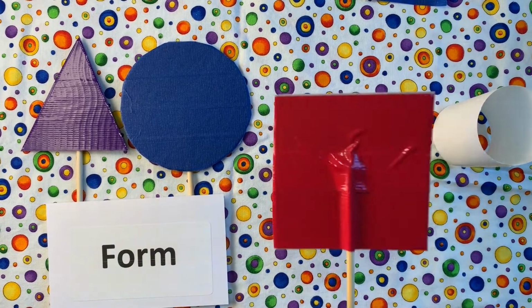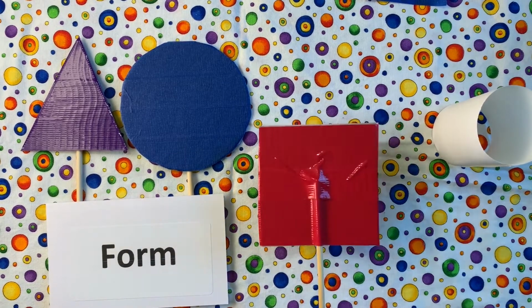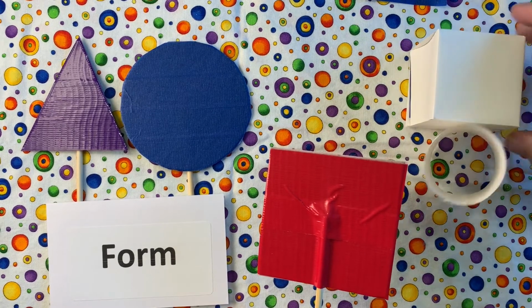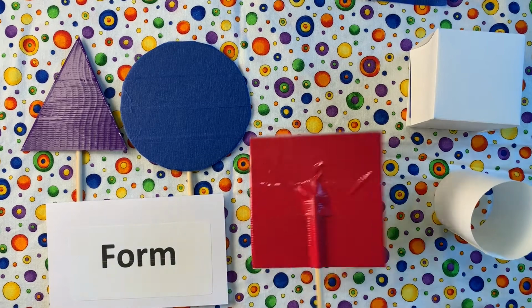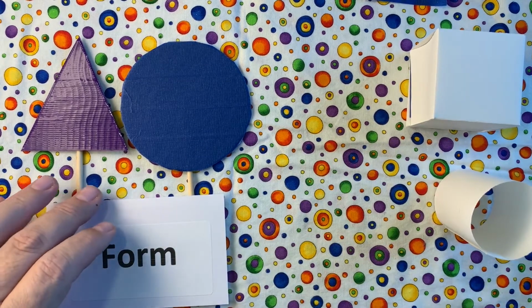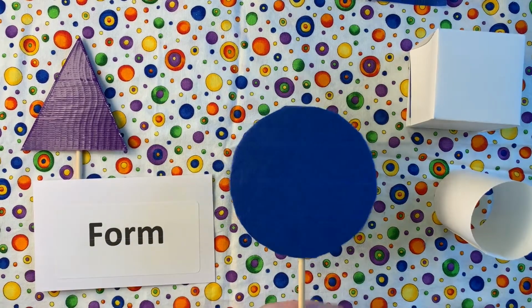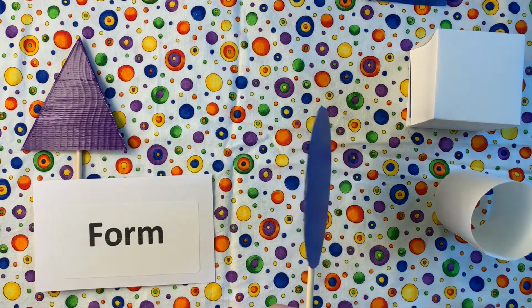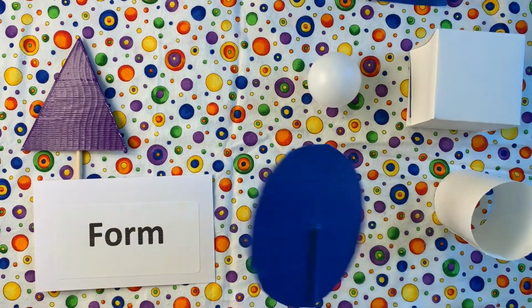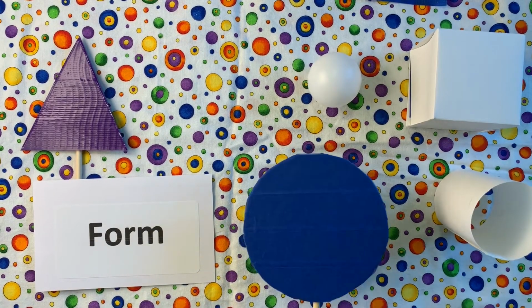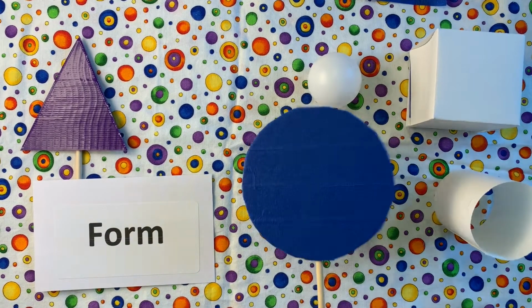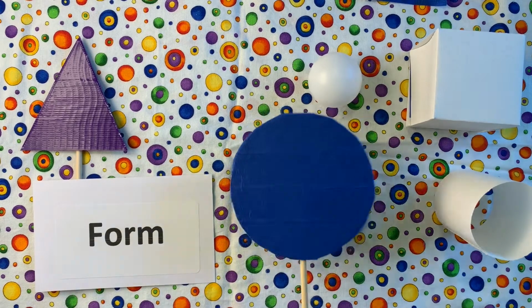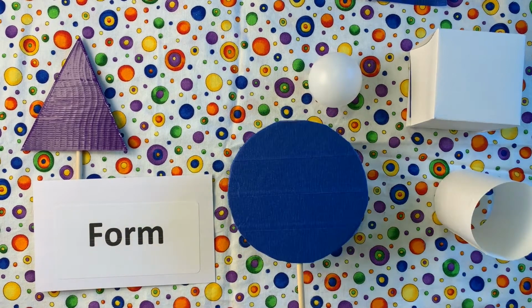If I take the square and move it up and down instead, now it's taking up the space of a form that we call a cube. If I take another shape, like the circle, and I spin it, it takes up the space of a form we call a sphere. I could also move the circle in one direction, and then it takes up the space of the cylinder again. So the square and the circle can be related in this way.